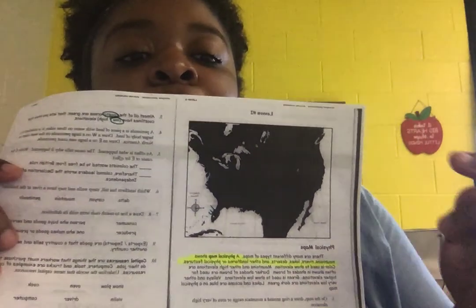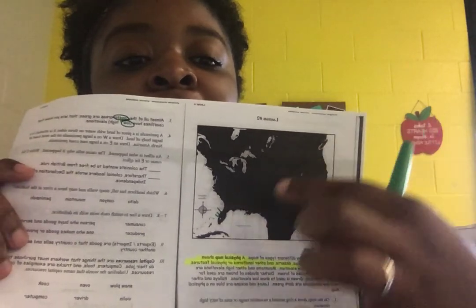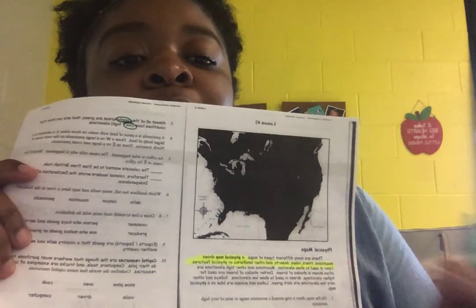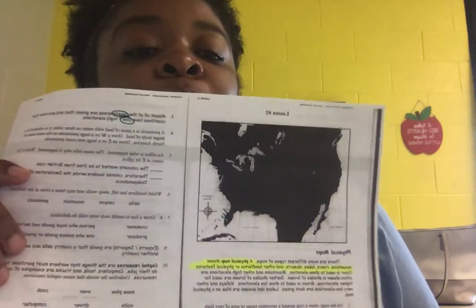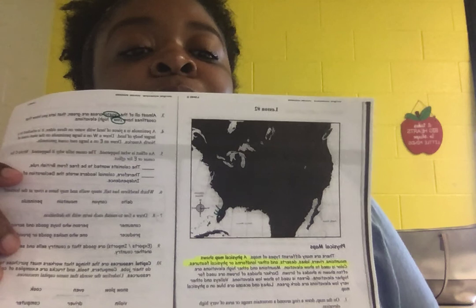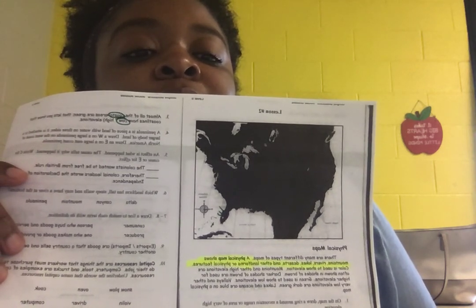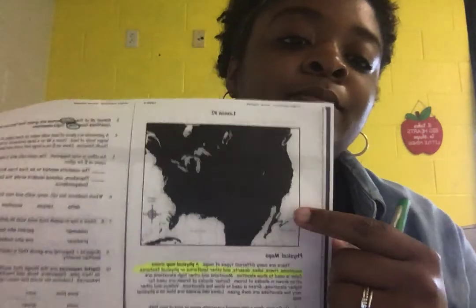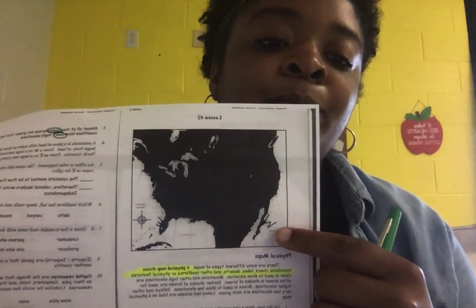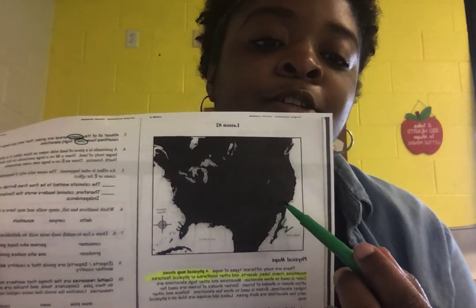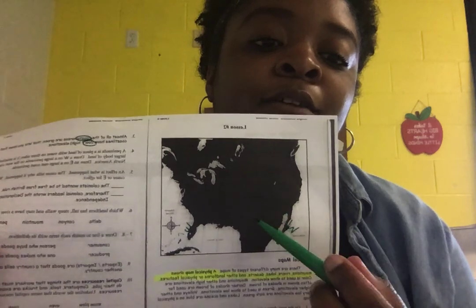And now if you look over on the western side of our country, there is another peninsula. Once you've located it, put a W there to indicate that it's on the west side of our country. And you should have a W right here. That is another peninsula surrounded by water on 3 sides, but also connected to a larger piece of land.